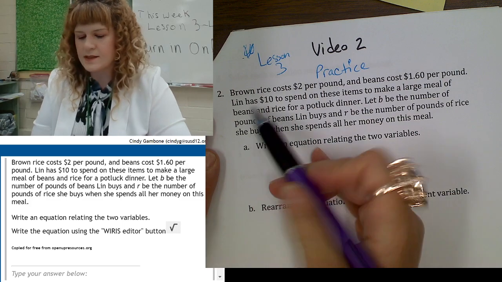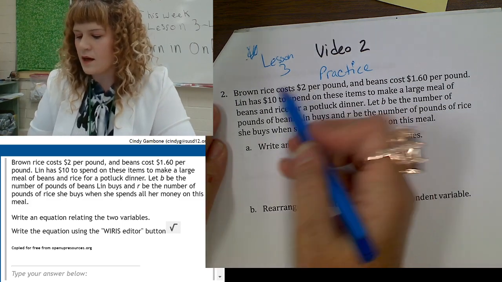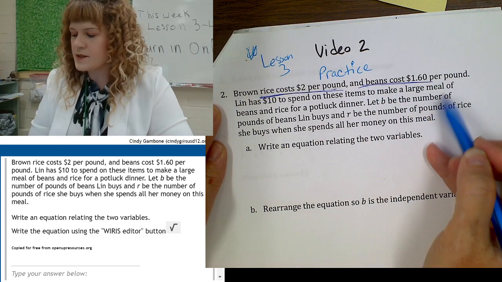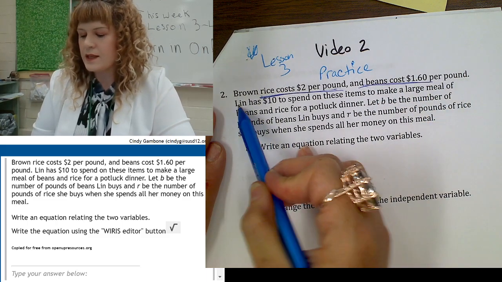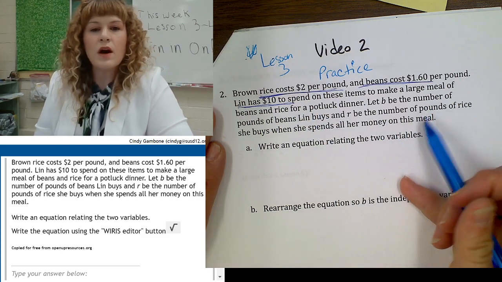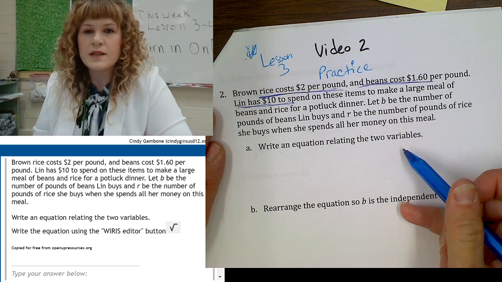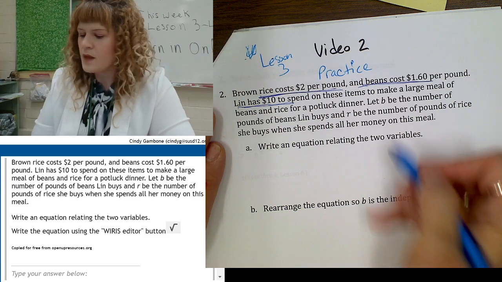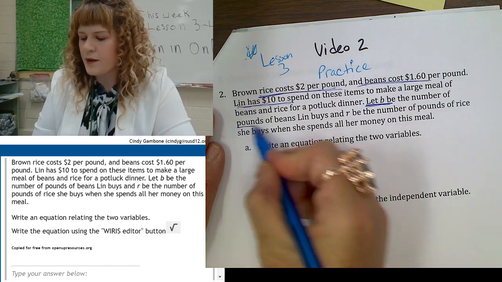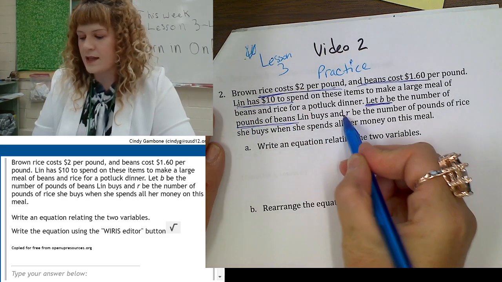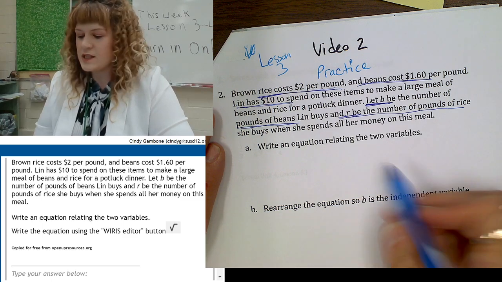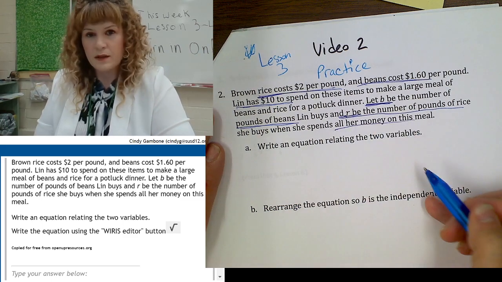The problem says, brown rice costs $2 per pound and beans cost $1.60 per pound. Lynn has $10 to spend on these items to make a large meal of beans and rice for a potluck dinner. Let B be the number of pounds of beans Lynn buys, and let R be the number of pounds of rice she buys when she spends all her money on this meal.